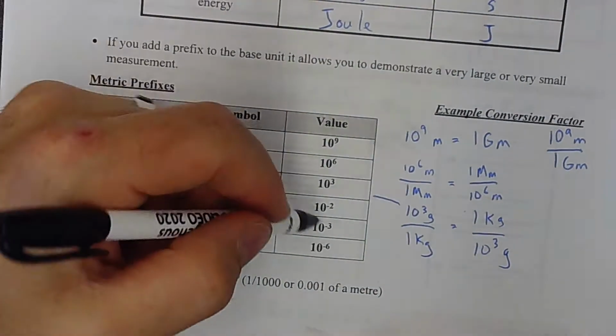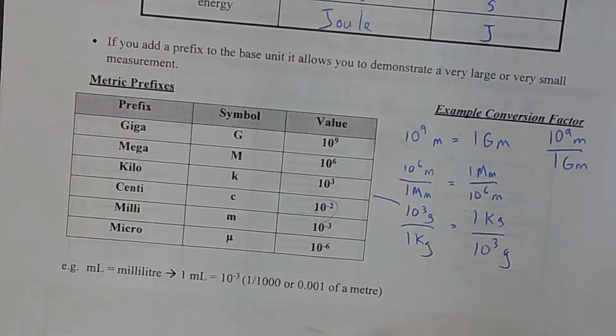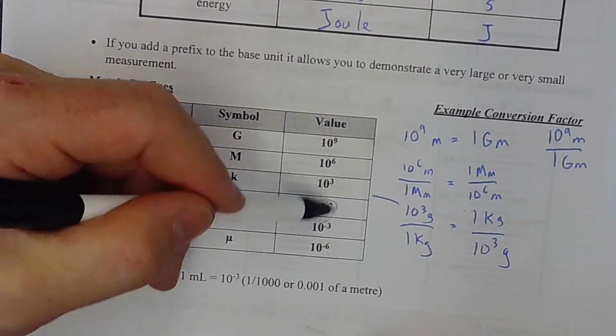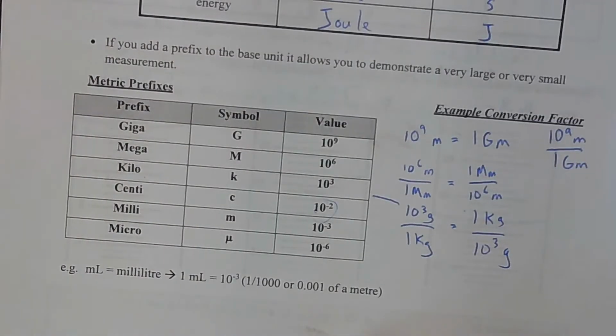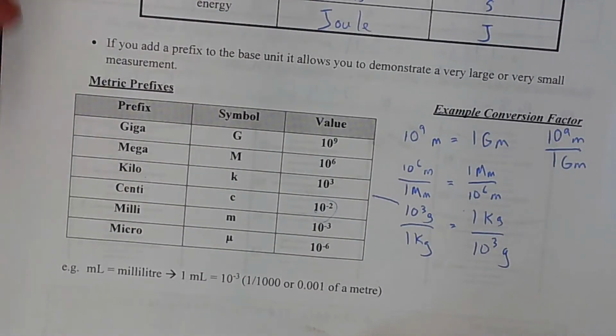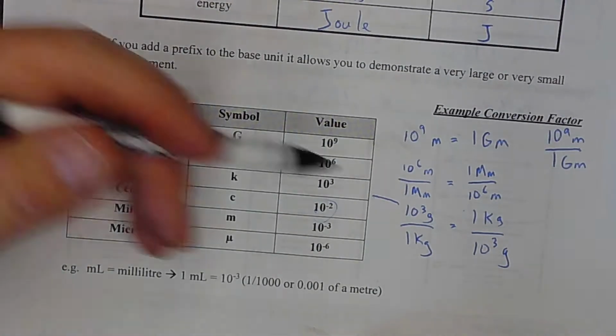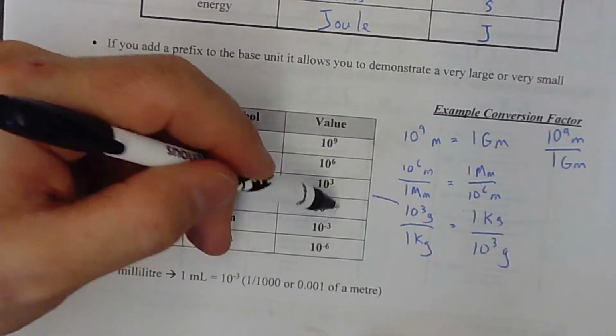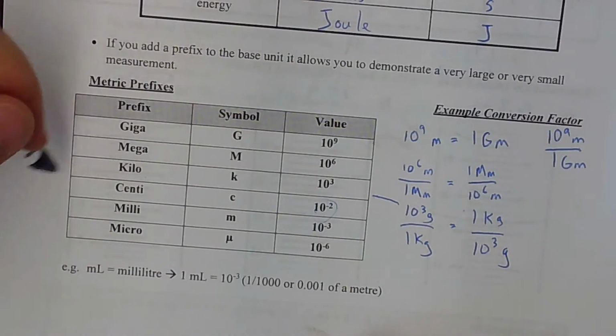All right, centi. Now we're getting less than 1 meter, so this is going the opposite way. 10 to the minus 2. So 10 to the minus 2 meters is 1 centimeter. And you also know that there's 100 centimeters in 1 meter. So both are true. I find doing it this way, students make fewer mistakes.